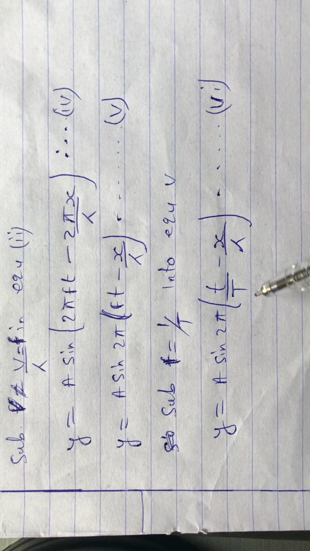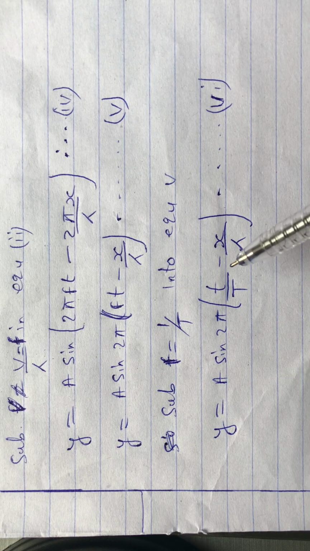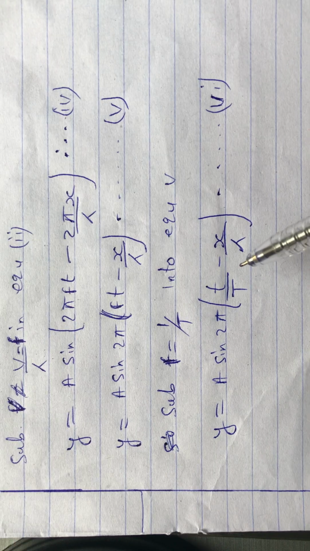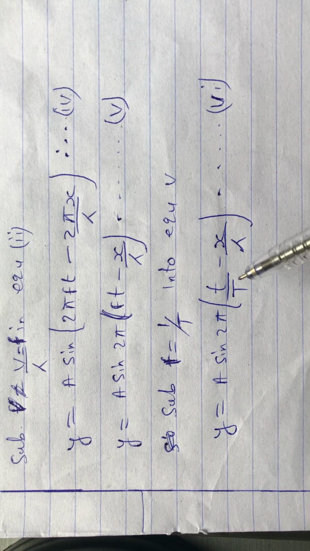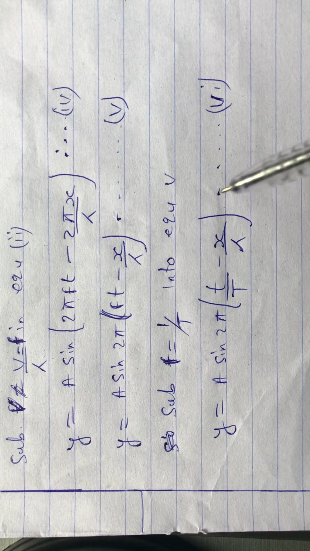Now there's a difference between this small letter t and capital letter T. This small letter t represents your time, and this capital letter T here represents your period. So there are two different things. Don't be confused about it. Now, we are still on wave equation.